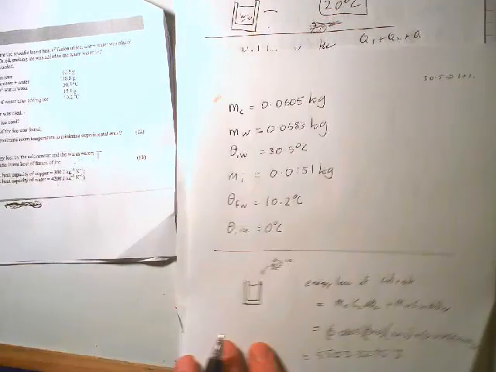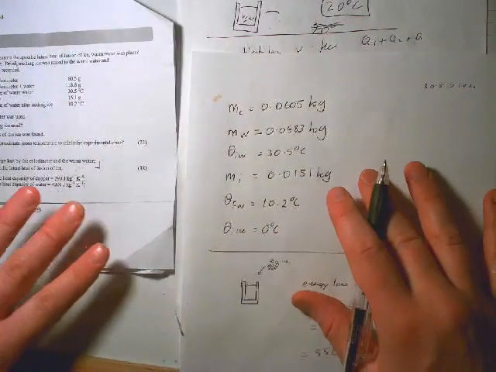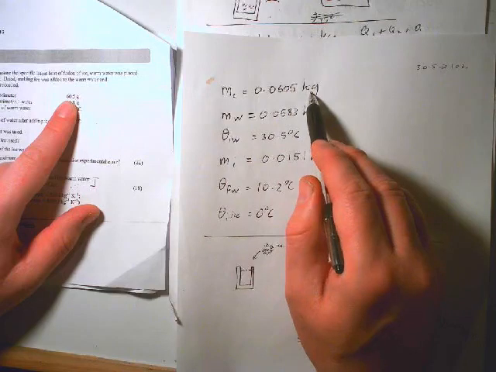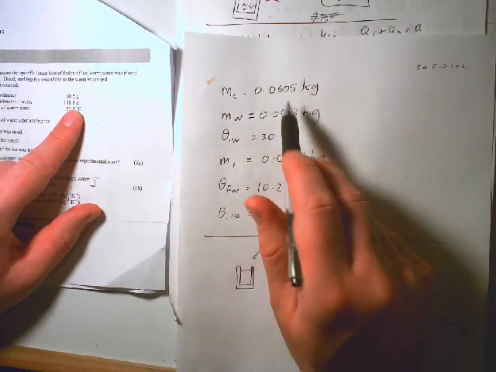Well, I cheated a little bit here. I've just written these out from an earlier version of this video to save us a bit of time. All I've done here is convert the mass of the calorimeter into kilos from grams, the mass of water.